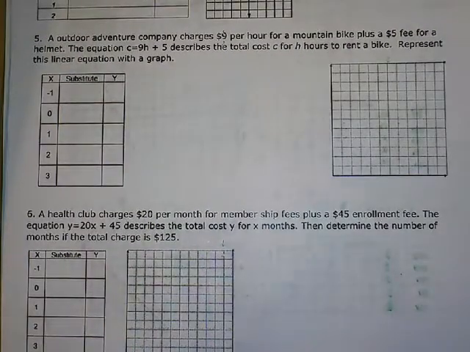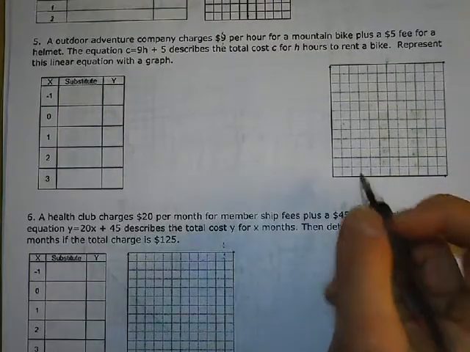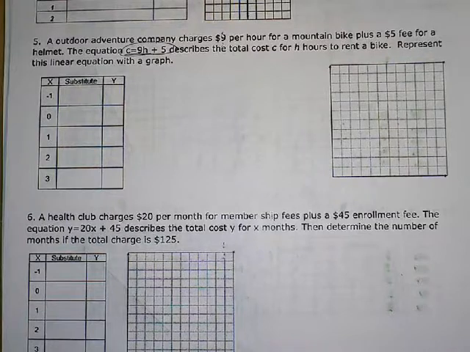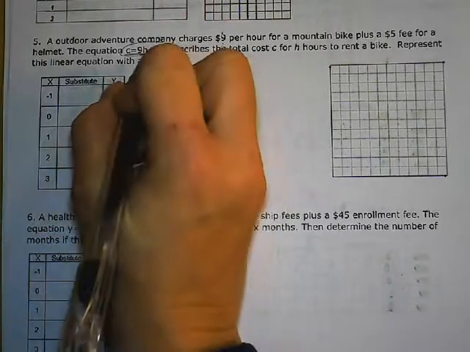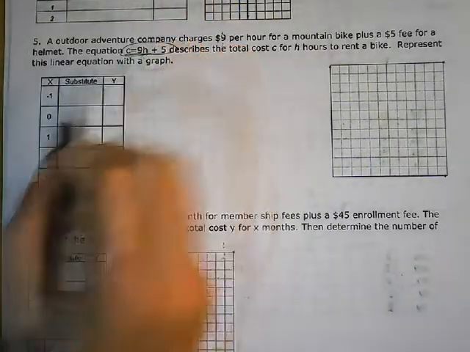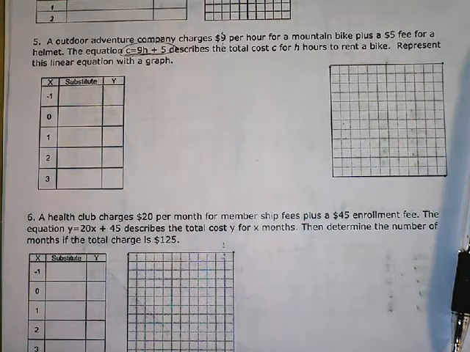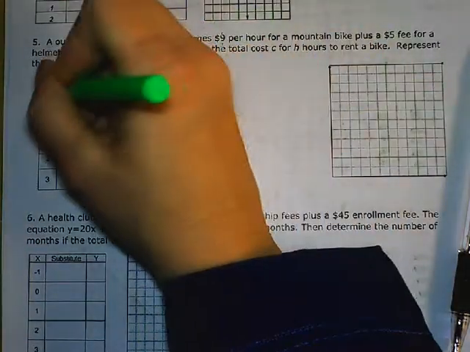Let's take a look at number 5. And although number 5 is in a word problem, I do want to point out that they do give you the equation we will be using. So we're going to solve number 5 exactly like we did 1 through 4. Instead of using h for each of these, I'm going to substitute in the value that they are giving me.